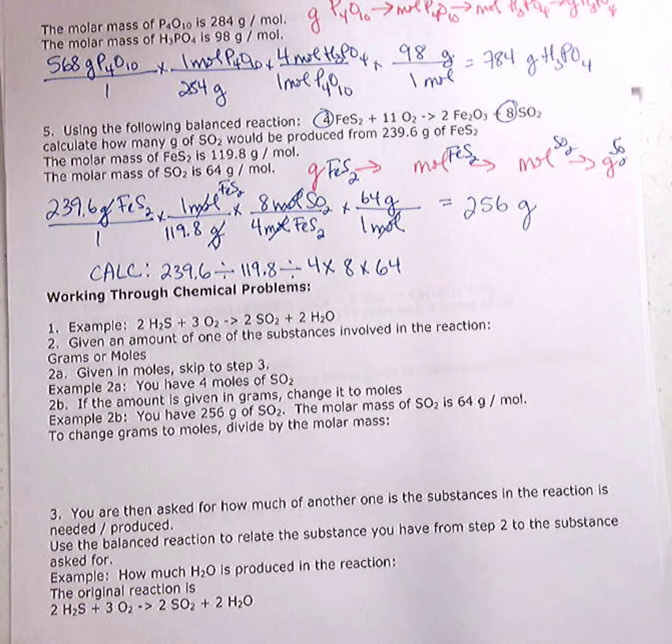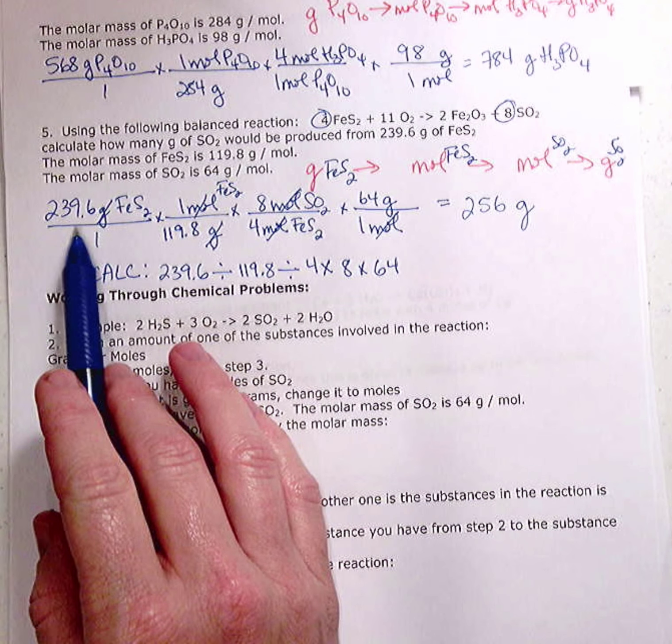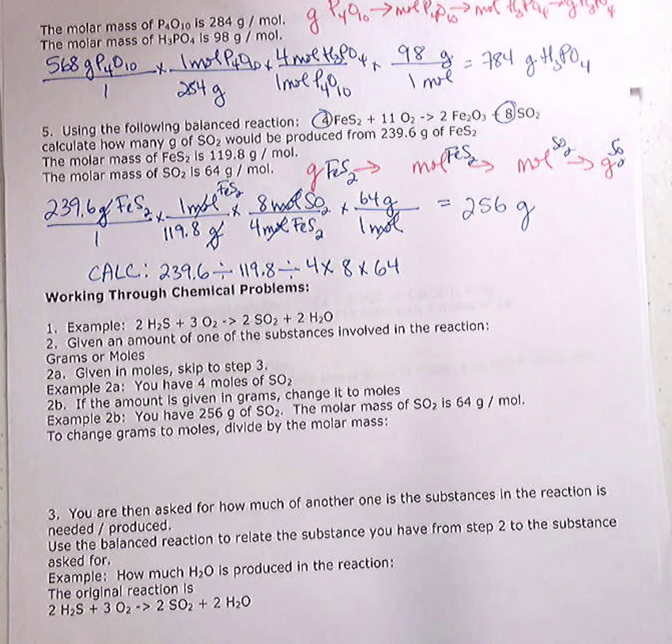I speak from experience. But step back and say, okay, really chemistry is about conversions. It's converting one chemical into another. It's converting one unit into another. And so if you just step back and try to figure out how am I going to get these units to cancel out, you'll get a lot further than just jumping around and plugging in numbers.